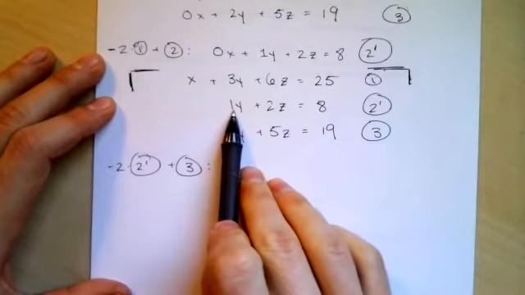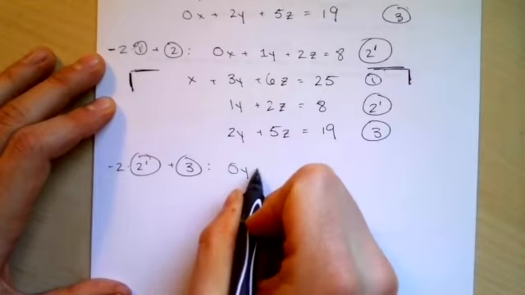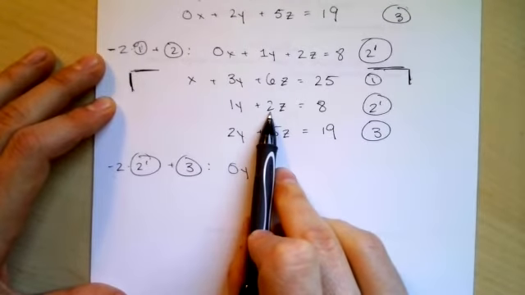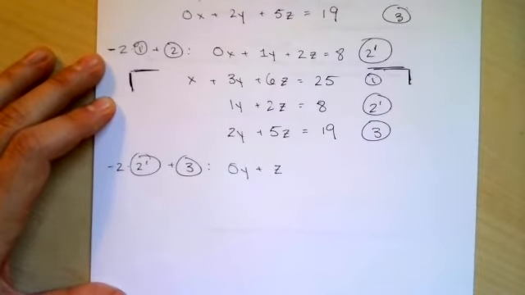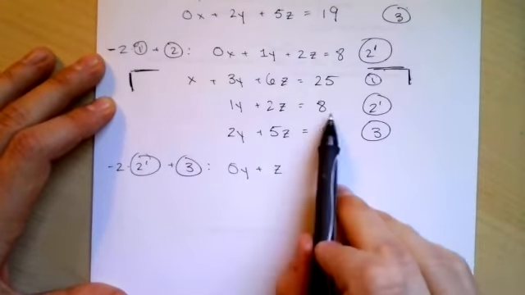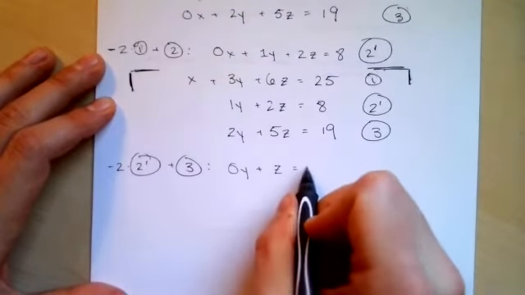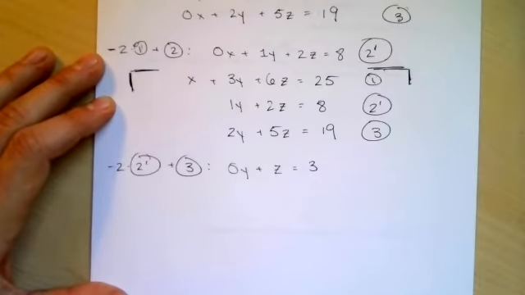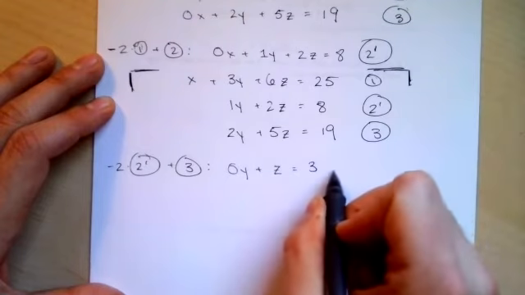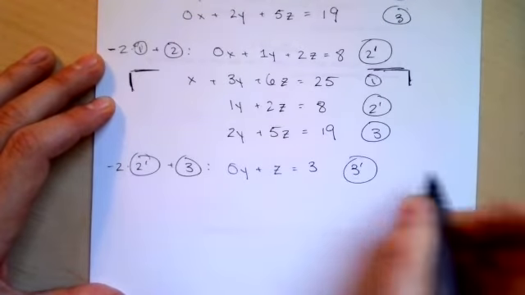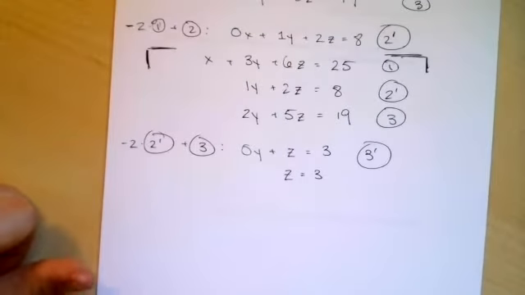And so what are we going to get? We will have minus 2y plus 2y, gives me those 0 y's. We will have minus 4z plus 5z, gives us 1 positive z. And then minus 16 plus 19 gives us 3. And so we're going to use this equation now to replace equation 3. And of course, simplifying that, we just get z is equal to 3.